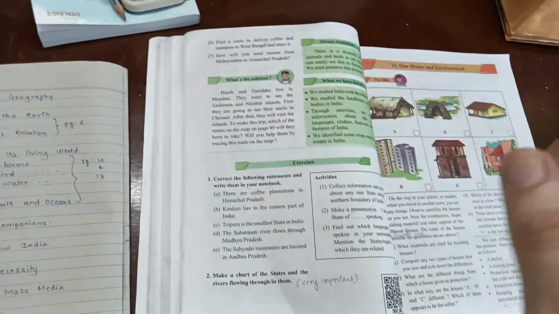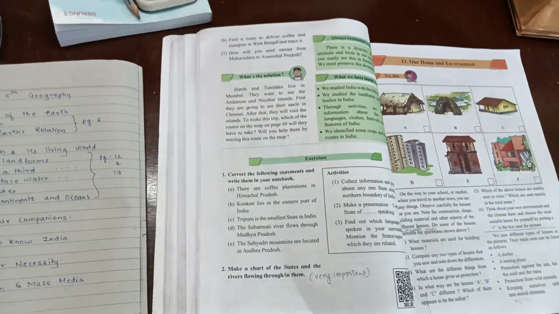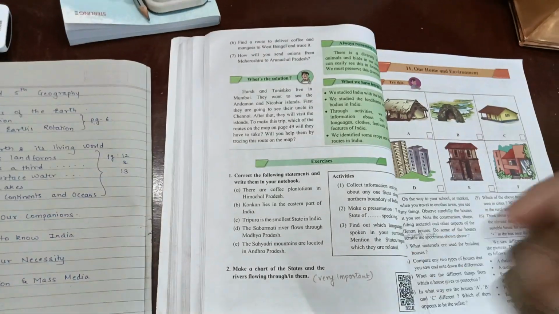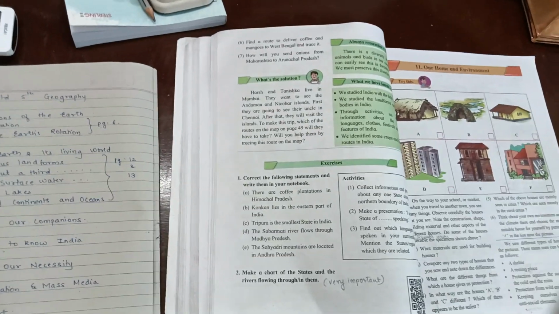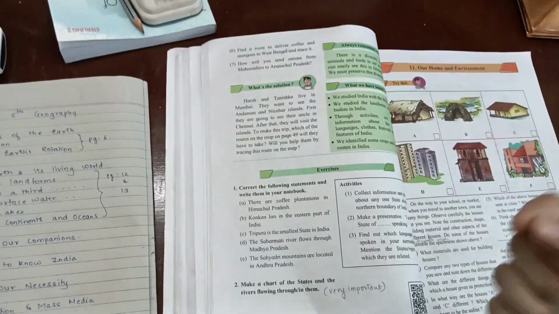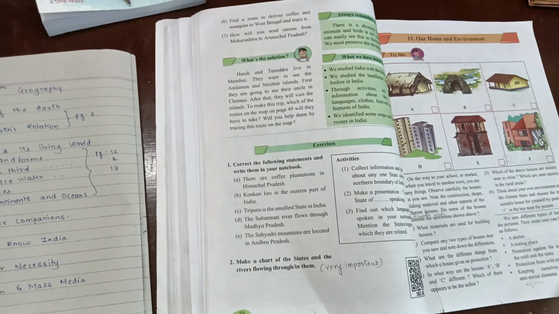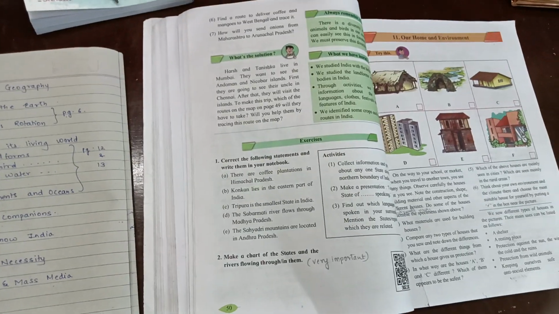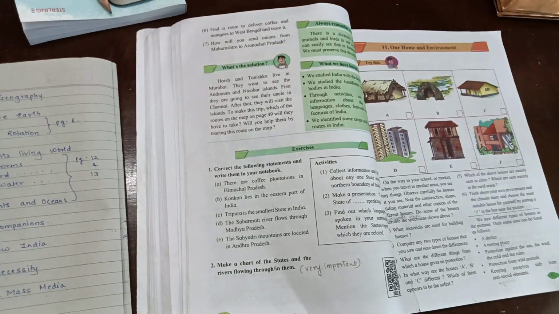Whenever you find a map in the textbook, see to it that you take that map in the classroom, meaning plotting of the places in the classroom, and also give the same as homework to students, because this skill of map plotting comes with practice, and students love these activities. It's not a boring thing for them, but they love doing this.